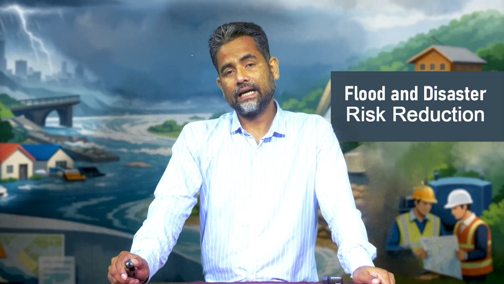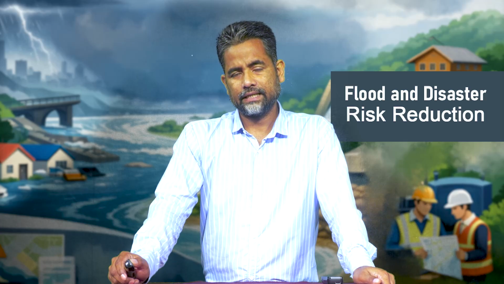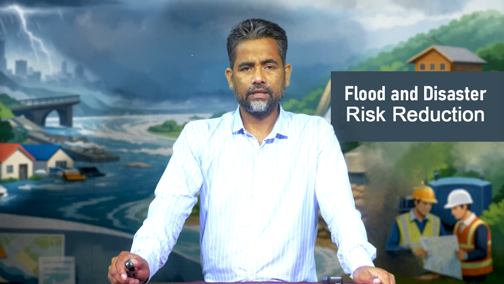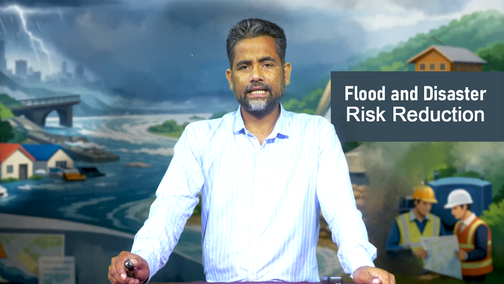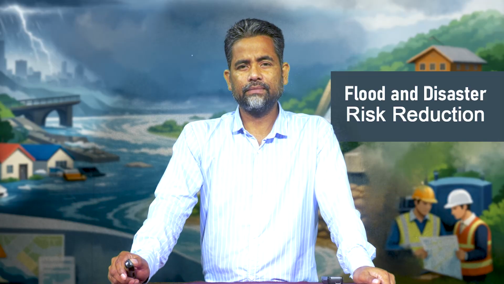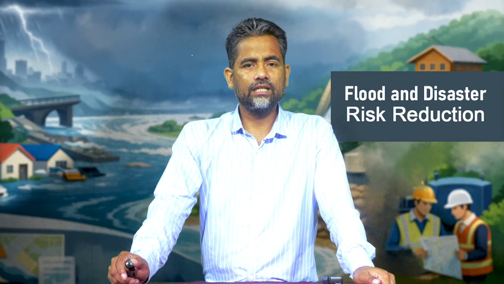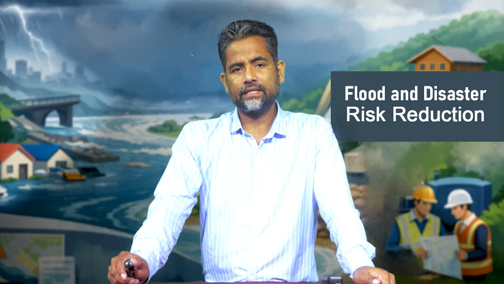Flood forecasting and early warning system. The India Meteorological Department, that is IMD, Central Water Commission, that is CWC, and state agencies operate flood forecasting centers that collect real-time data on rainfall, river levels, reservoir storage, and satellite imagery to issue timely warnings.